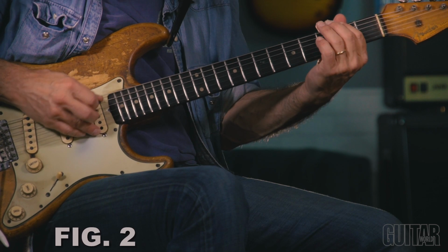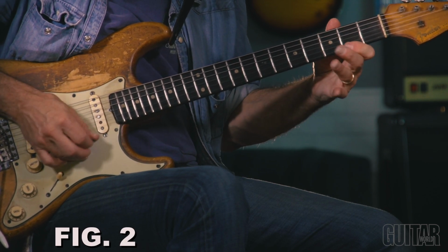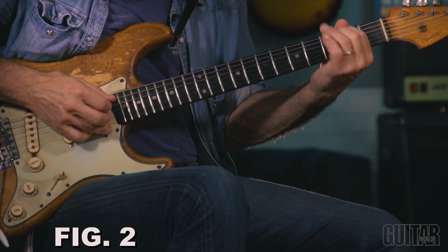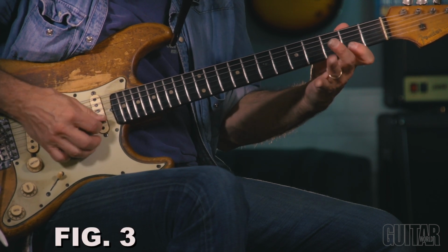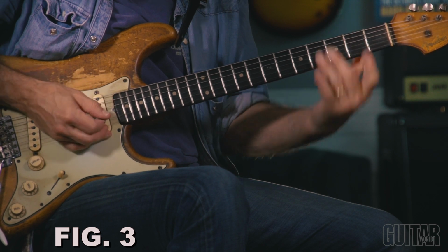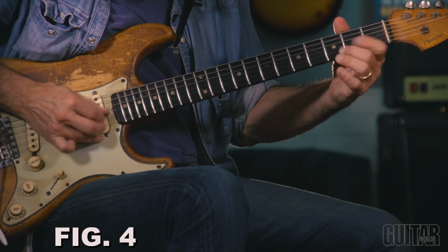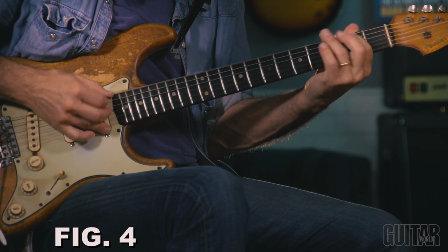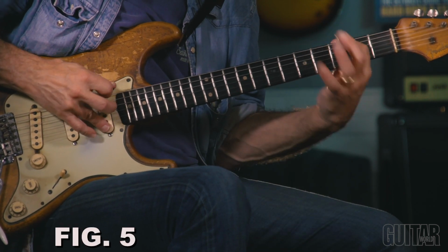So you could play which is a nice alternative to just typical minor pentatonic shape. And you can use that open low E as well.